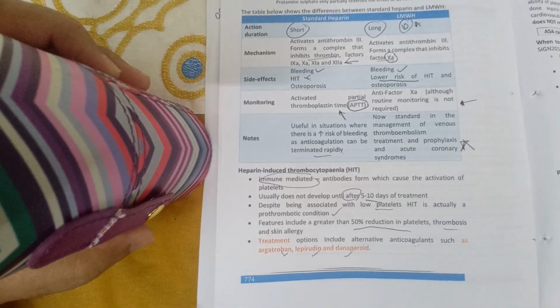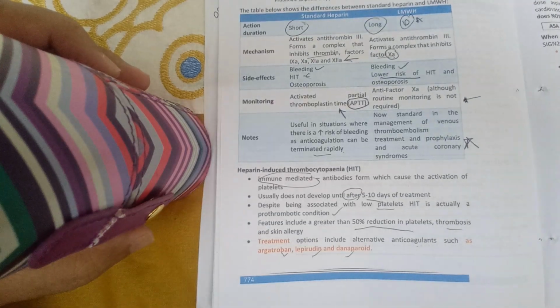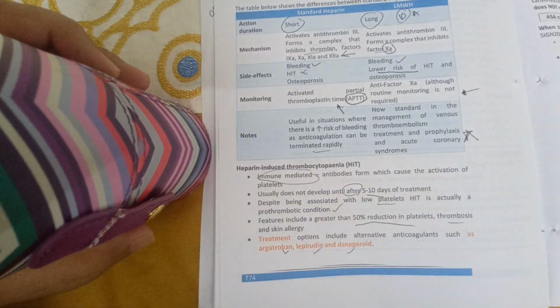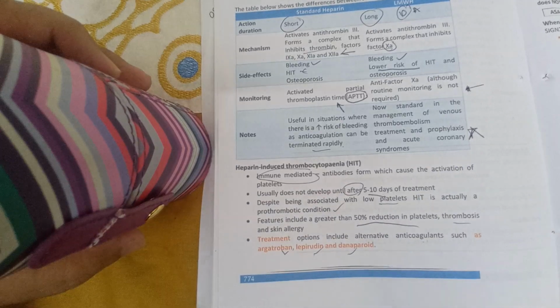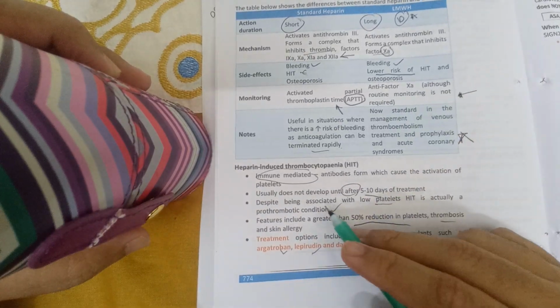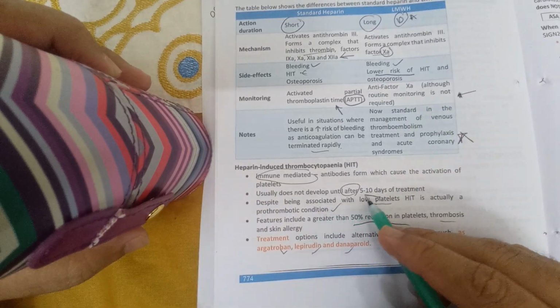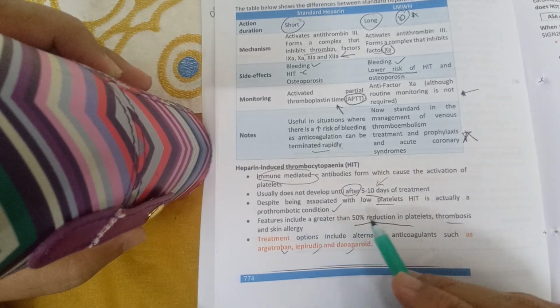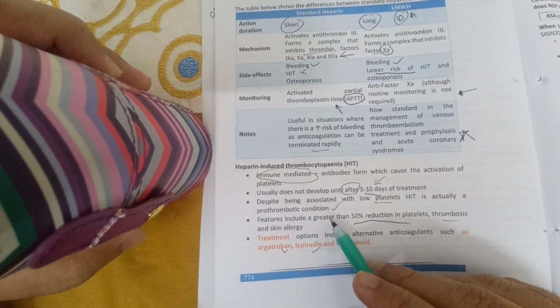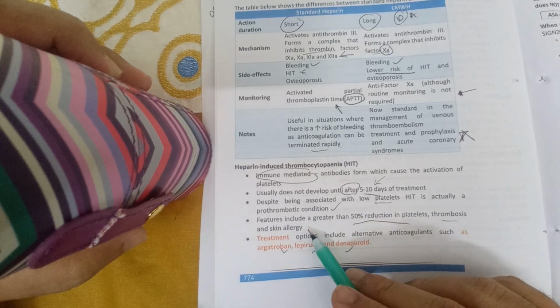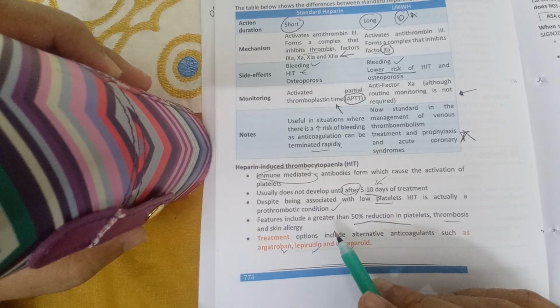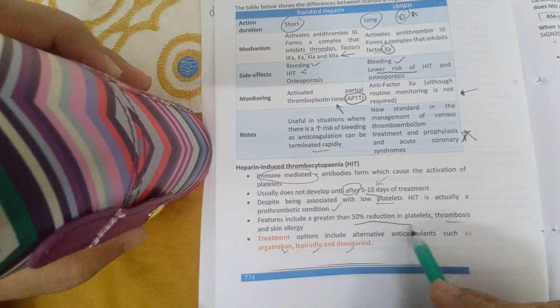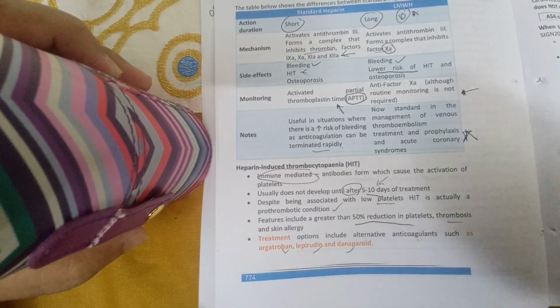Heparin induced thrombocytopenia is immune mediated: antibodies form which cause the activation of platelets. It usually does not develop until 5 to 10 days of treatment. Despite being associated with low platelets, HIT is actually a prothrombotic condition. Features include a greater than 50% reduction in platelets, thrombosis and skin allergy.